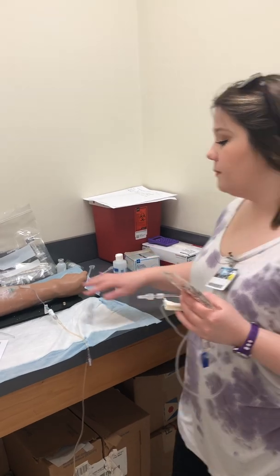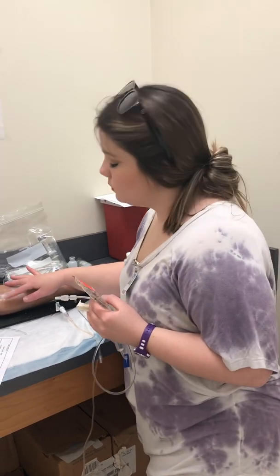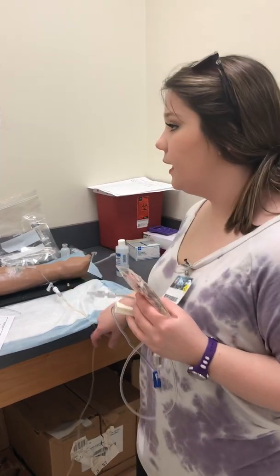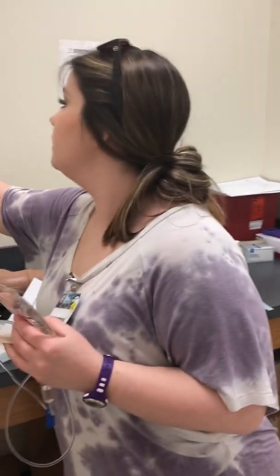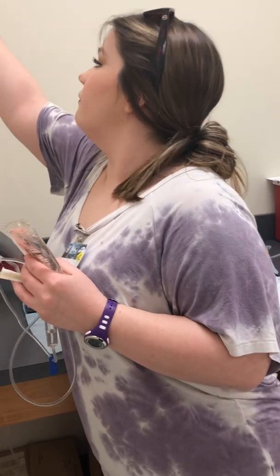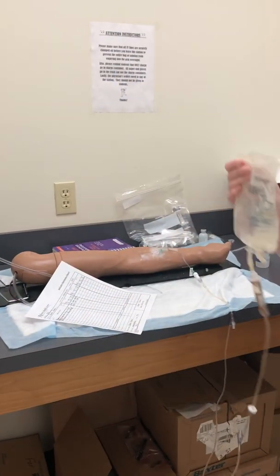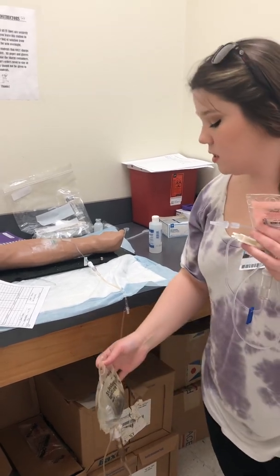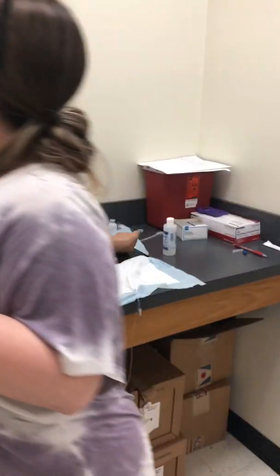Now that I've done that, I'm assessing the site. There's no redness, swelling, or inflammation. Okay, and it's infusing. And I've got D5W, as the MAR says. I'm dropping the bag to see if I get blood return, and I do. Okay.